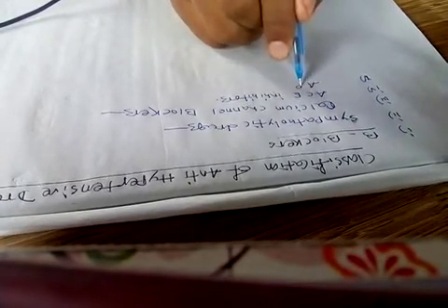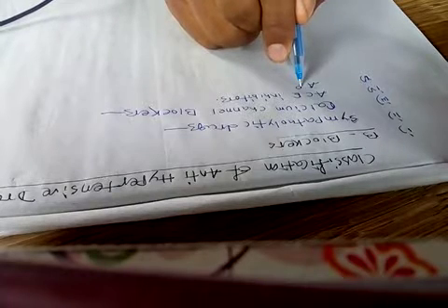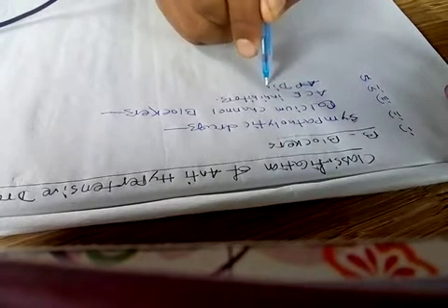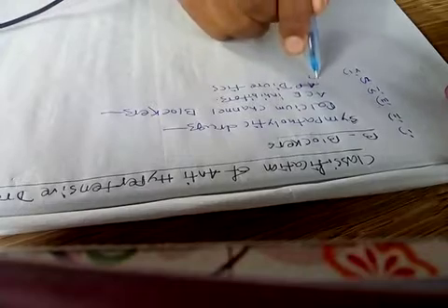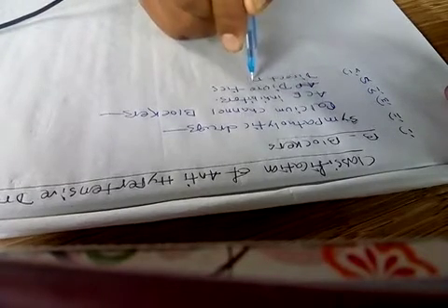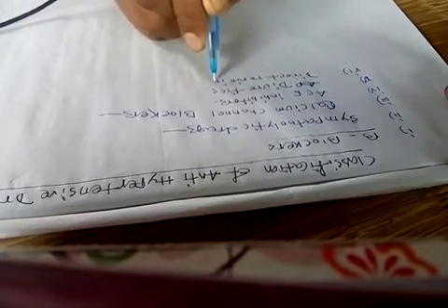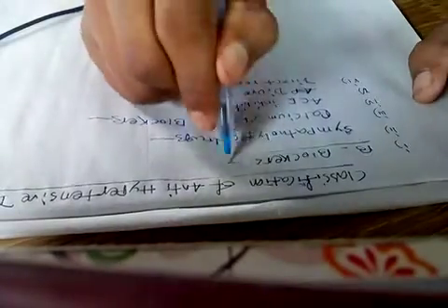Okay, so the ACE inhibitors, the diuretics, and the other one was the direct renin inhibitor. Okay, so I'll simply tell some examples of the drugs.